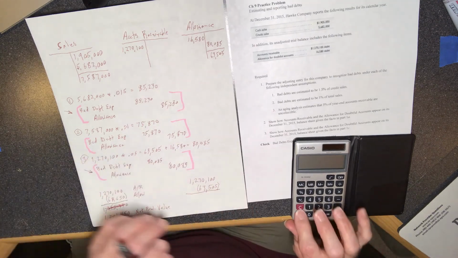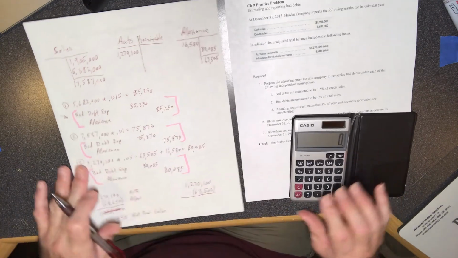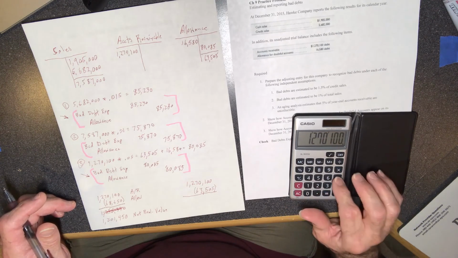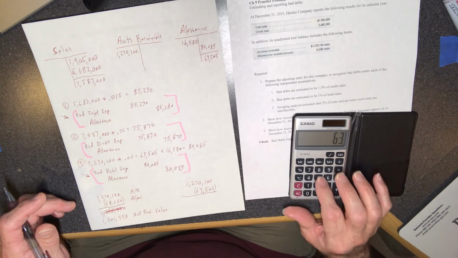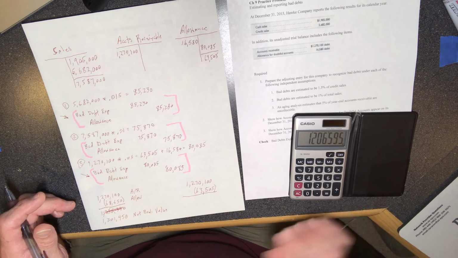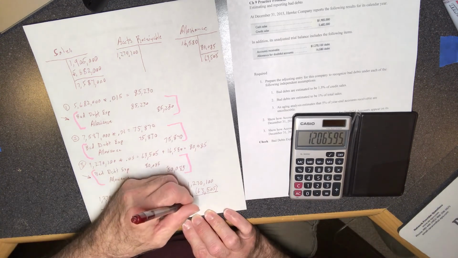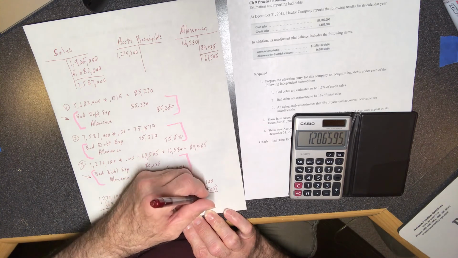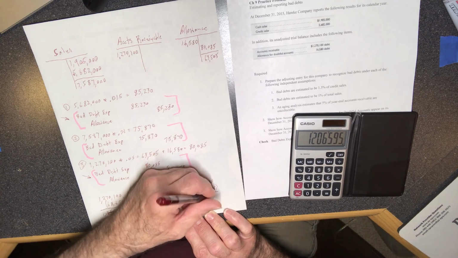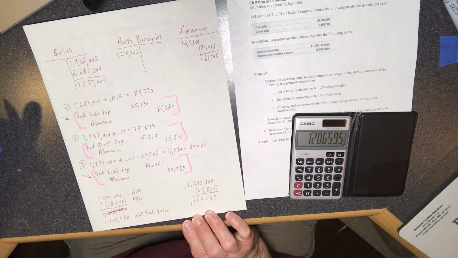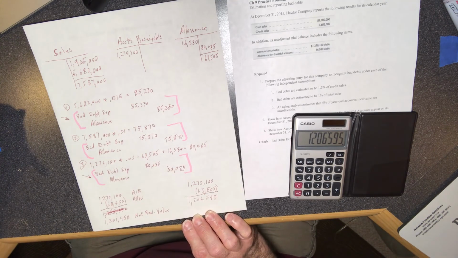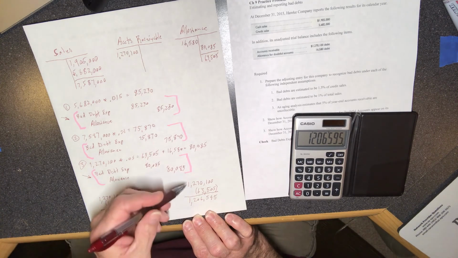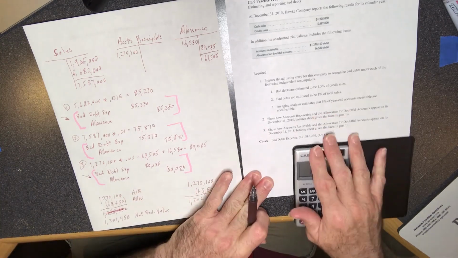Which then gives me net realizable value: 1,270,100 minus 63,505 equals 1,206,595. And so this is the answer for question number 2. This is the answer of question number 3.